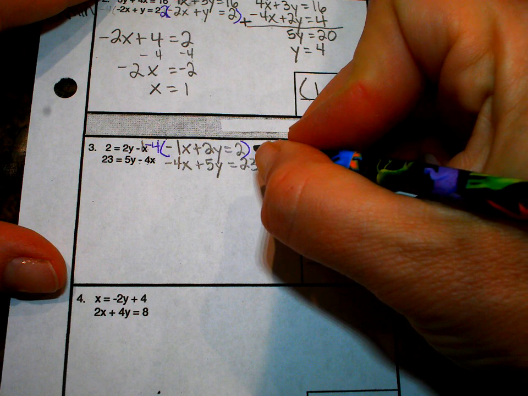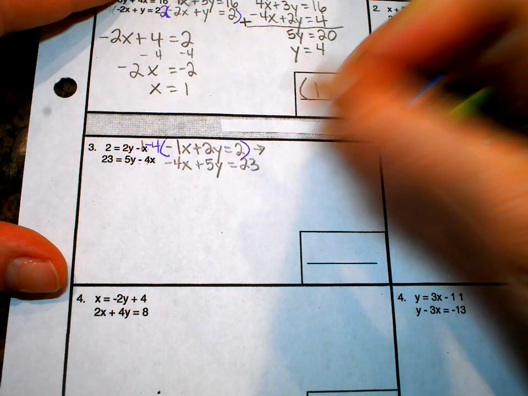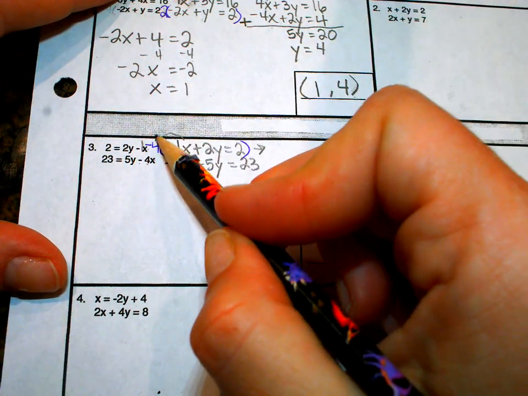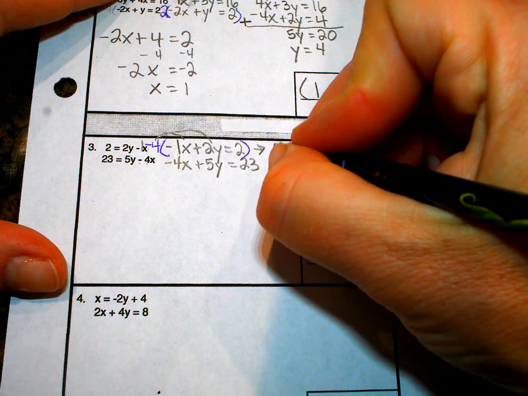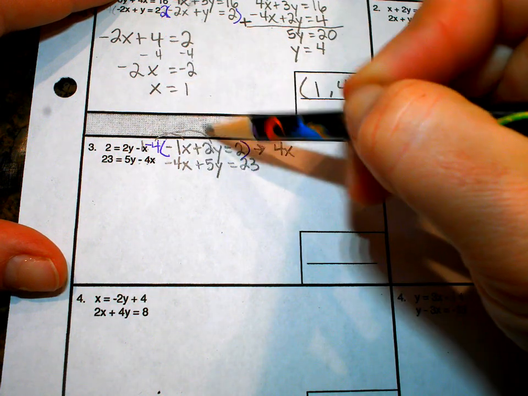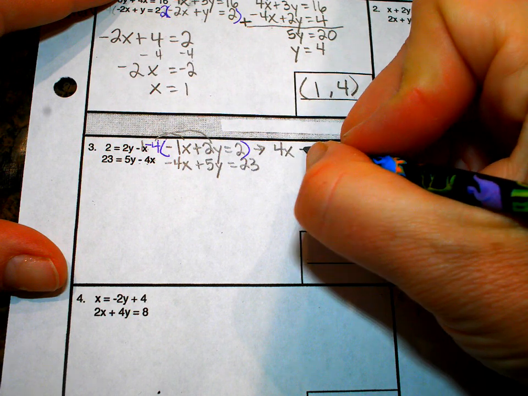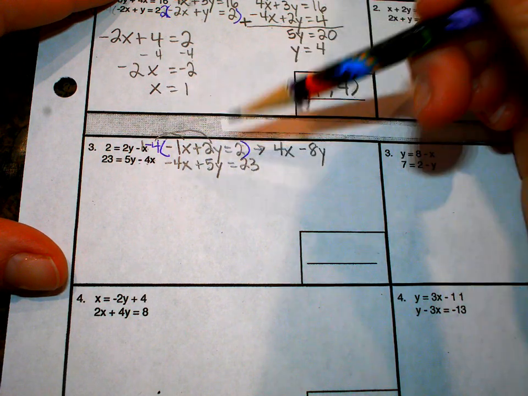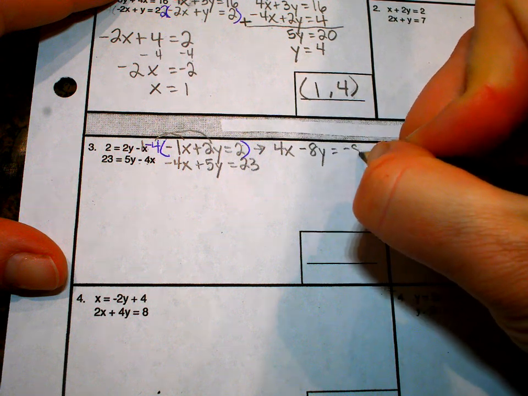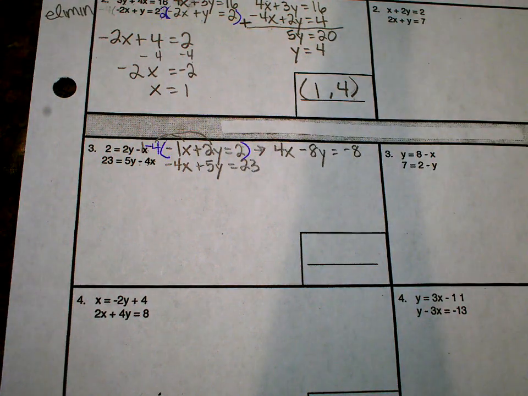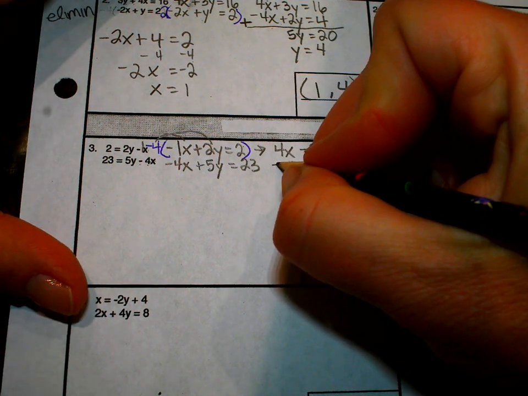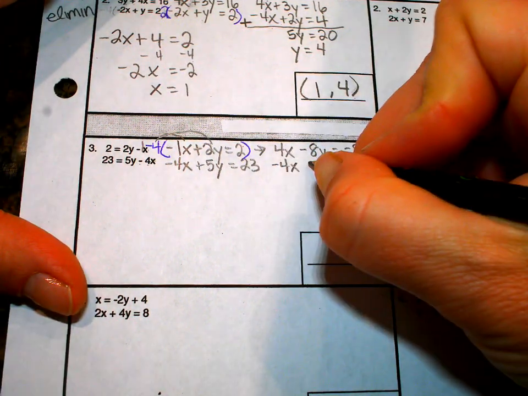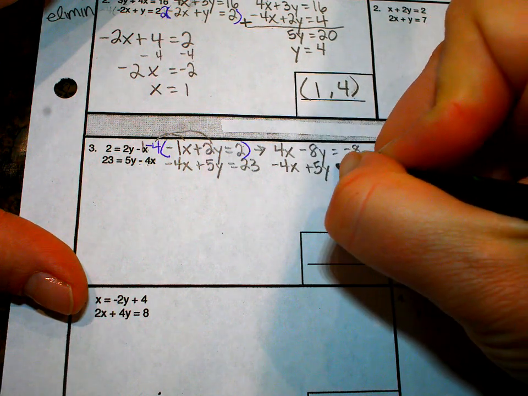So here we go. My distributive property on top. Negative 4 times negative 1, positive 4x. Negative 4 times 2y, negative 8y. Negative 4 times 2, negative 8. Then the second equation doesn't need to change at all. Negative 4x plus 5y equals 23.